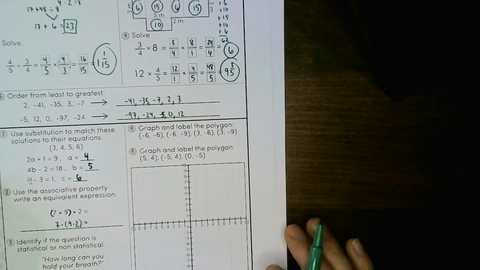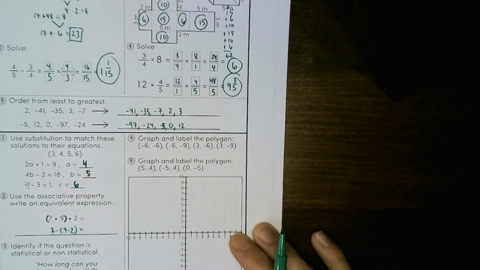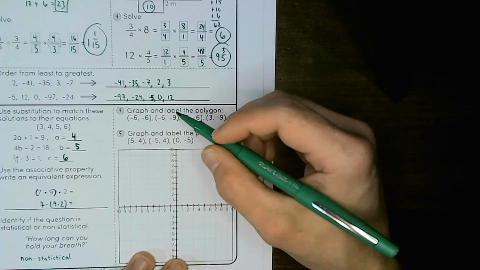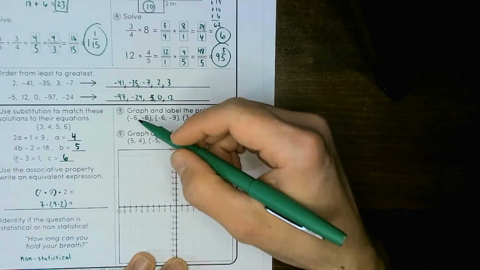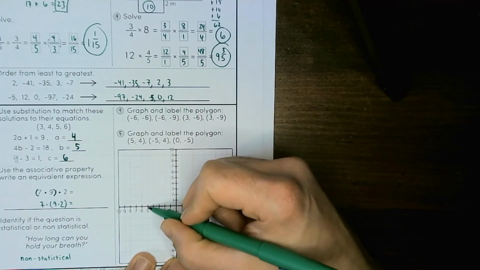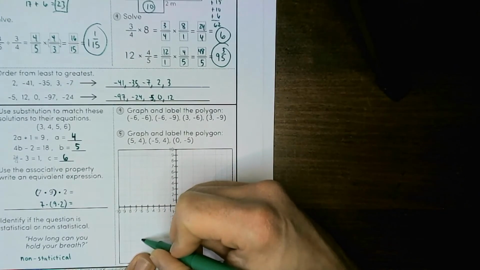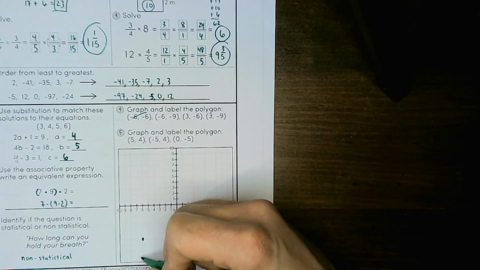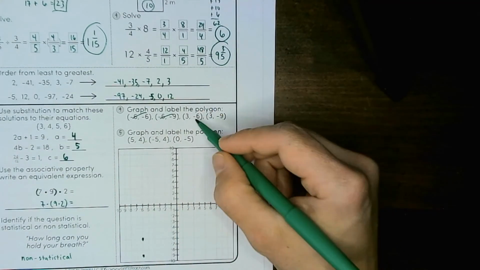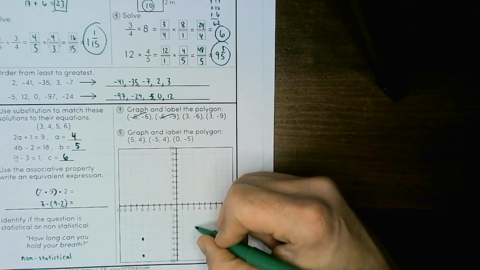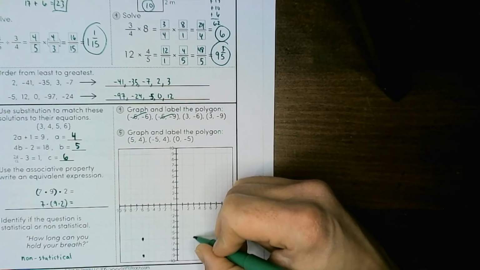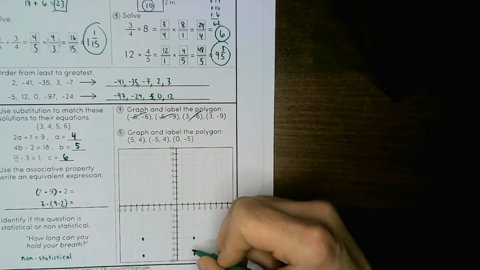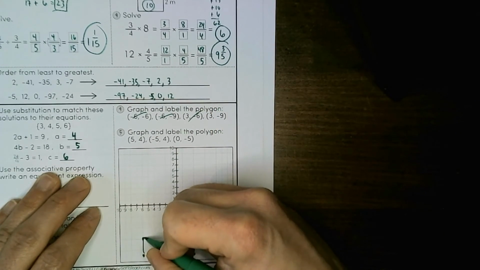All right. And numbers 4 and 5, we're going to graph and label the polygons. I'll do 4 with the screen pin here. So the first point is -6, -6. So that would be down here. -6, -9 would be down here. +3, -6, right there. And +3, -9. Okay. If I close this shape, I get a plain old rectangle.